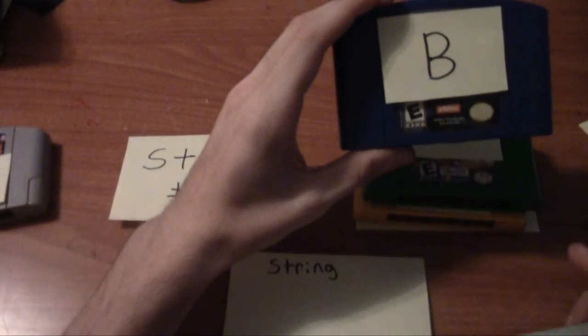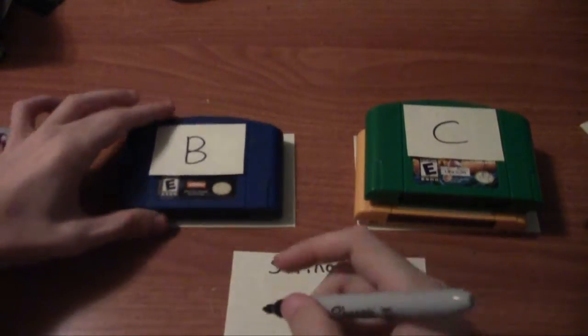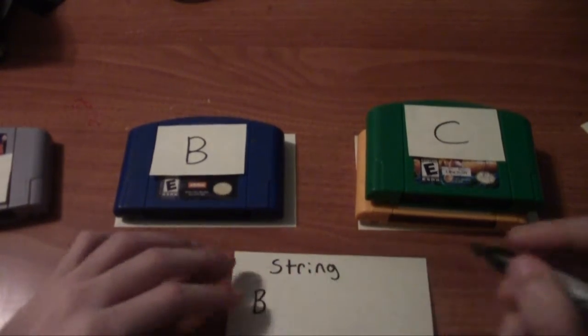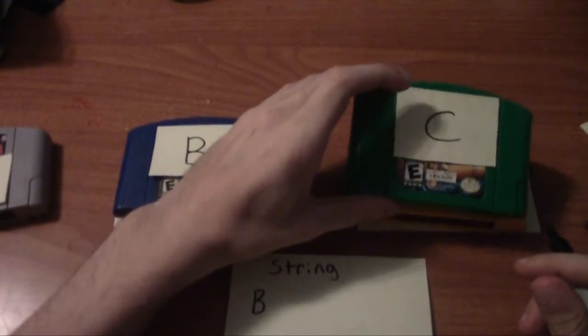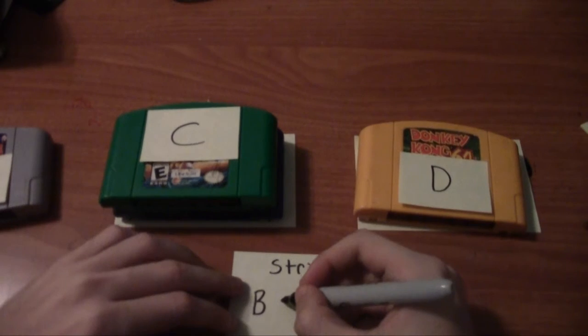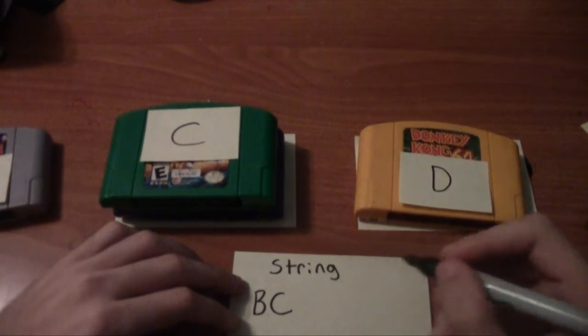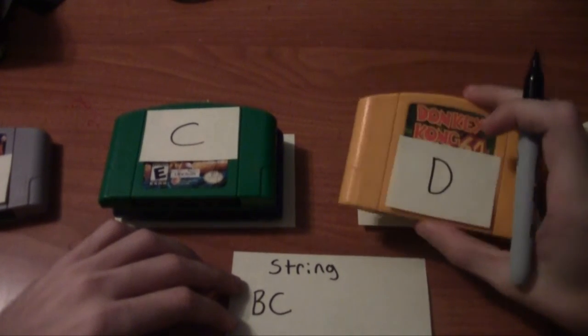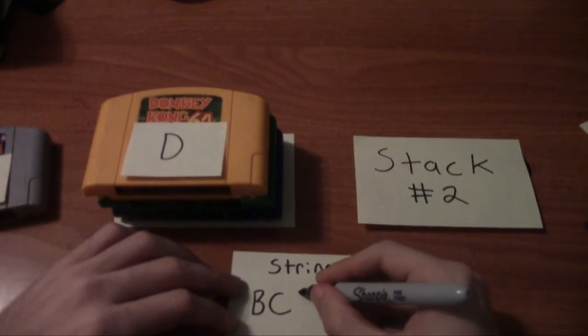So the value from this item would be B, so we would add B to our string. The value for the second item is C, so we would add C to the string. And the value from the final item is D, so we would add D to the string.